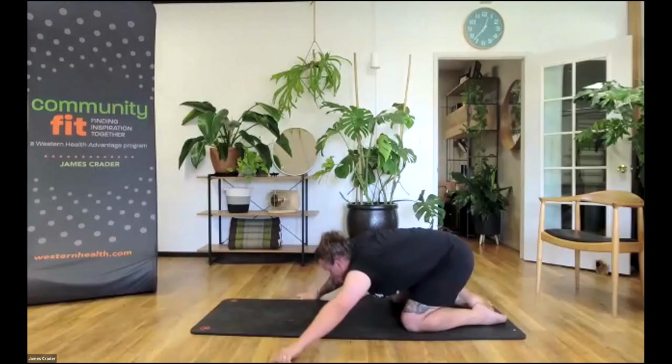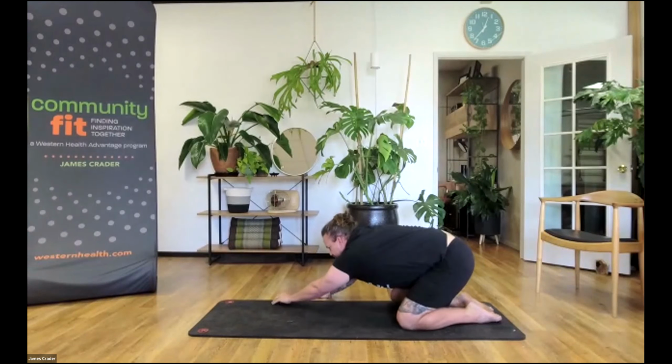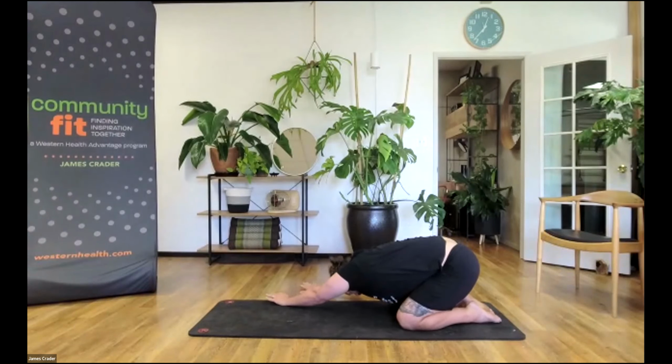Other side. It's like an upside down sit-up, like a contracted holding sit-up. Stretch, travel.